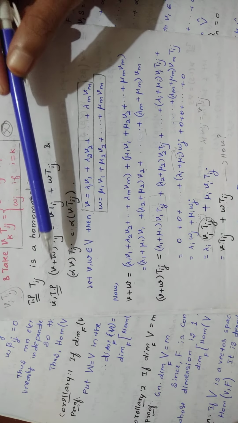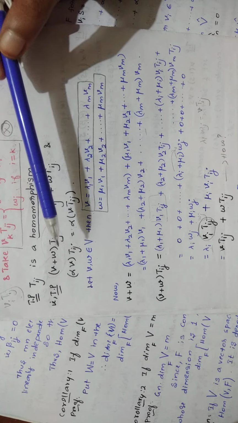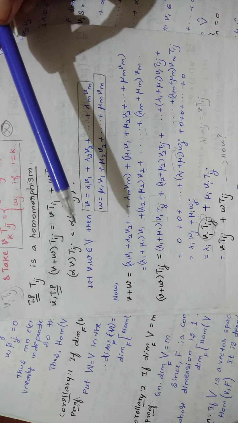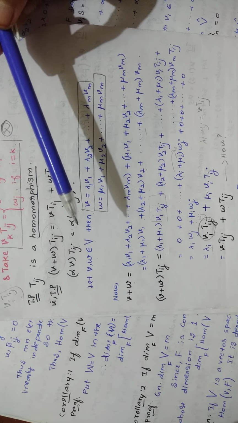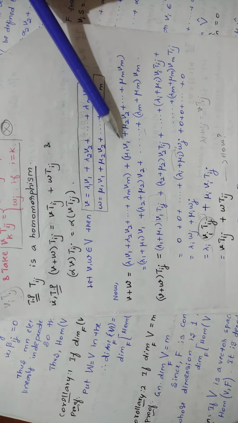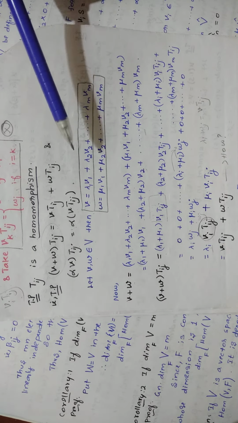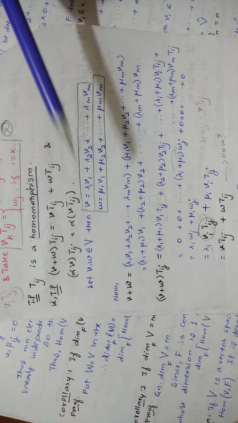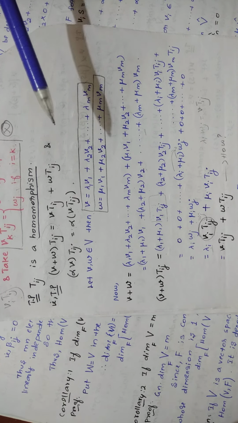So now you have v and w, the elements taken from the vector space V. Then v is of this form and w is of this form: v equals lambda 1 v1 plus lambda 2 v2 plus etc. plus lambda m vm, and w equals mu 1 v1 plus mu 2 v2 plus etc. plus mu m vm.